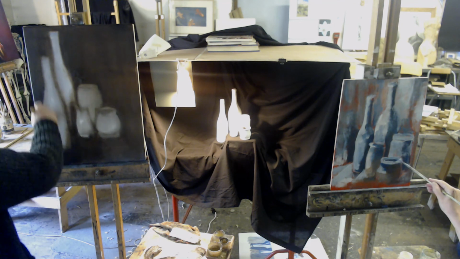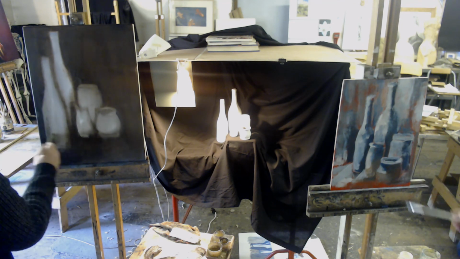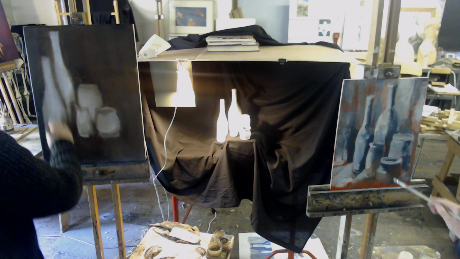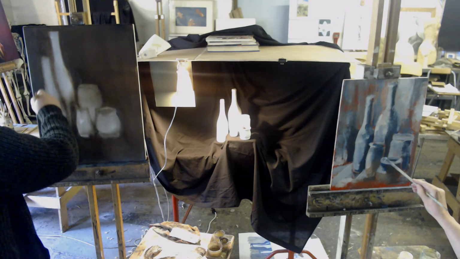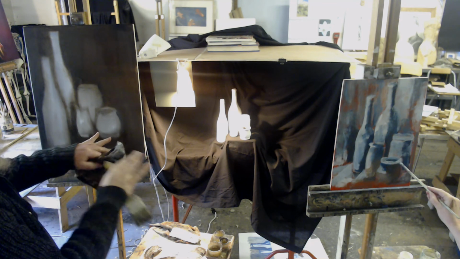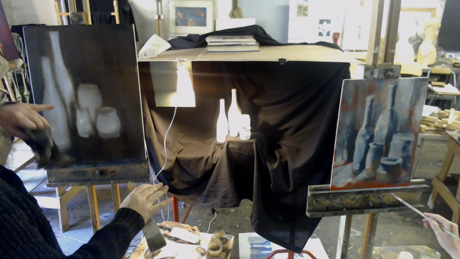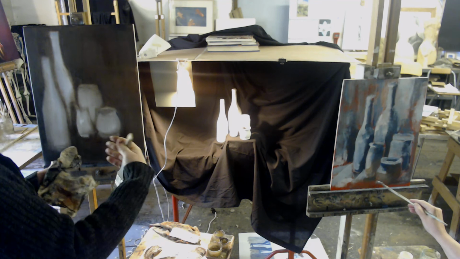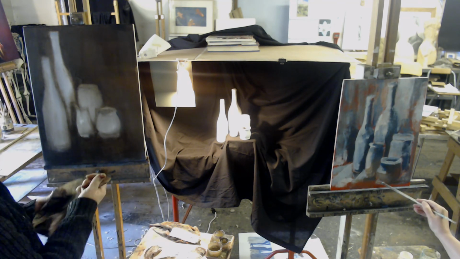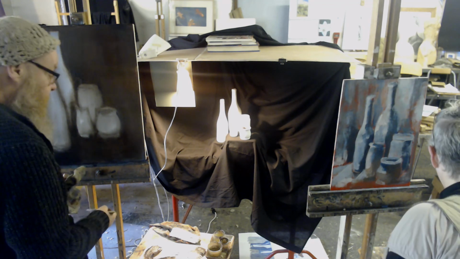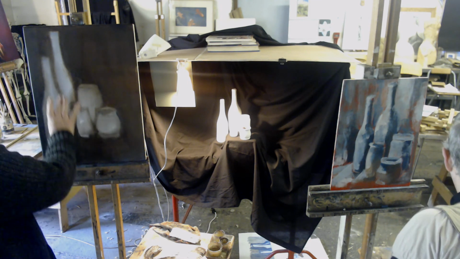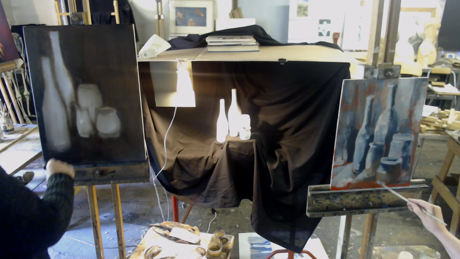So with the introduction of the white on top of the negative work I've done, it starts to develop later on in the painting where a harsh edge would be and where a soft edge would be, and how the background involves itself with the subject matter.